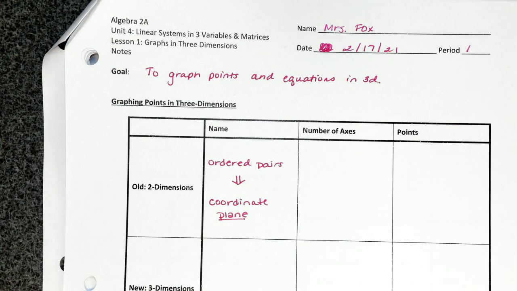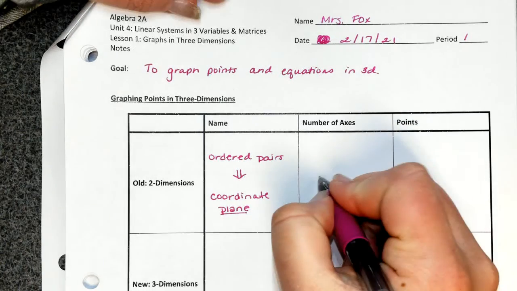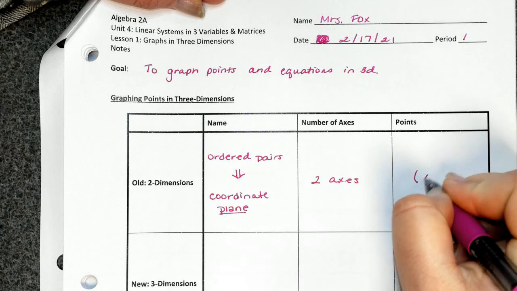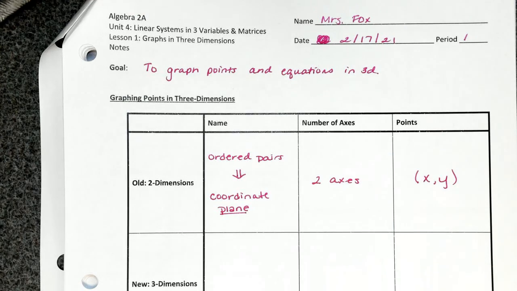Planes are 2D. They're flat. The axes, what were your axes called? What were your 2 axes that you had? The x-axis and the y-axis, so we had 2 of them. So our point looks like x comma y.